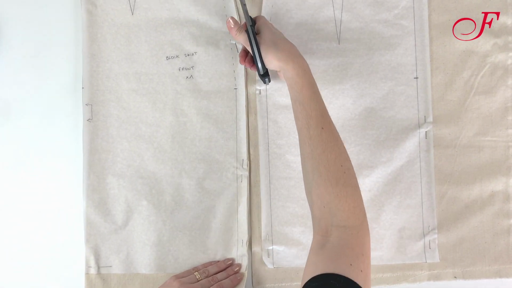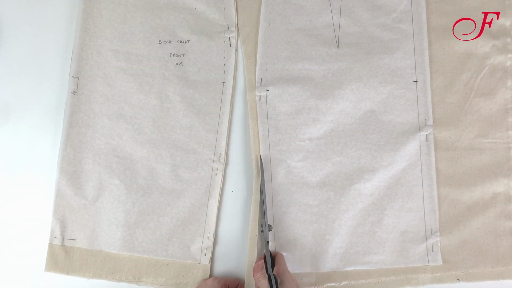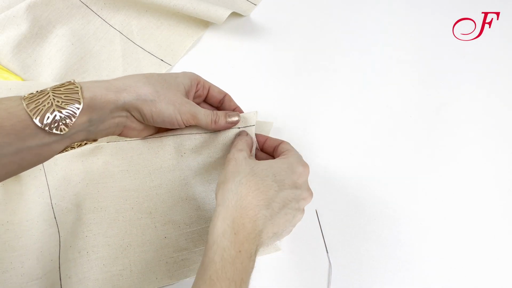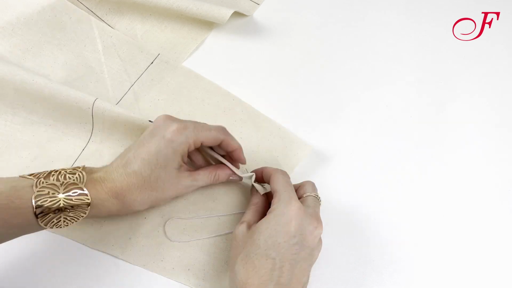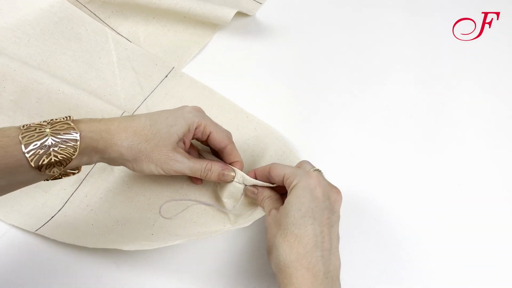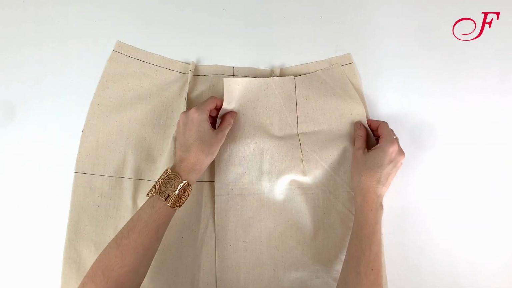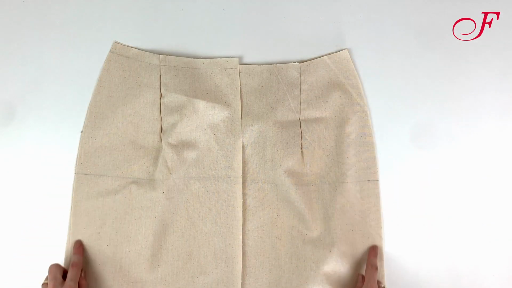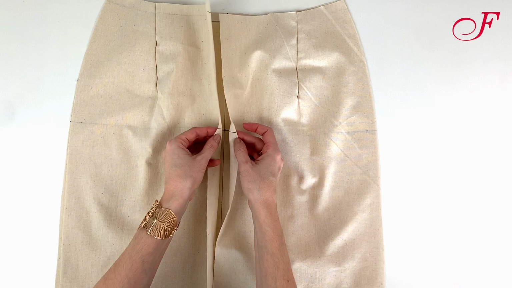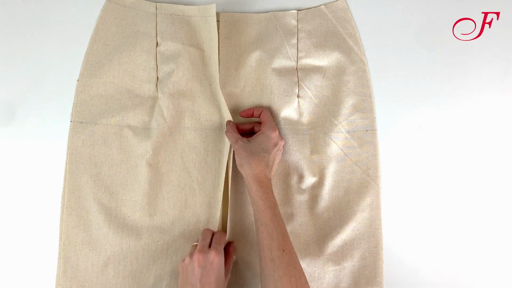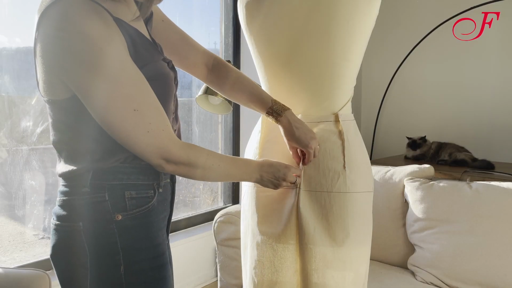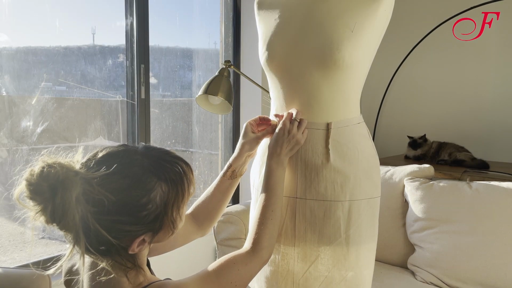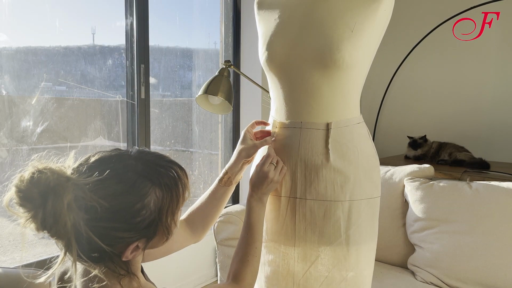I transfer all lines and markings on the fabric. I hand baste the darts to the right side to be able to correct them on fitting. I stitch the back pieces to the front at sides. Then I stitch the back from the hips to the bottom. I fit the skirt and I correct the pattern if needed. For example, here I'm making the front darts a little bit wider.